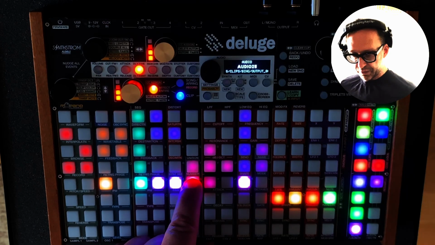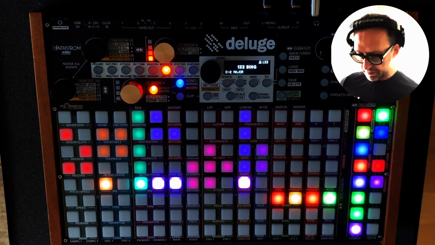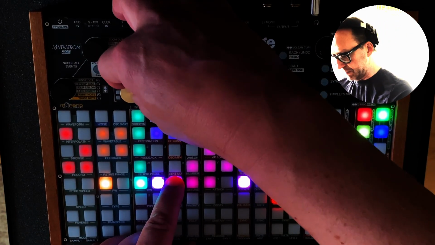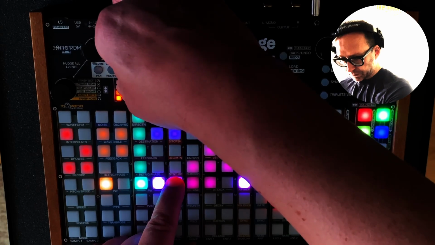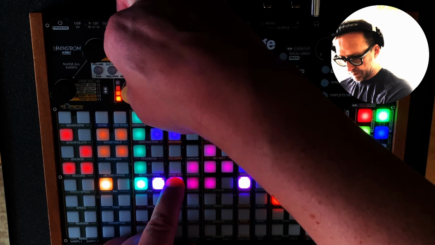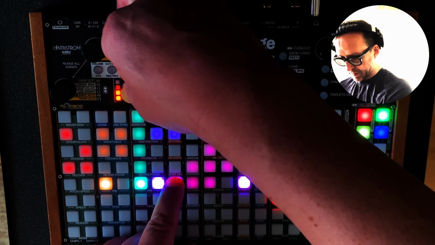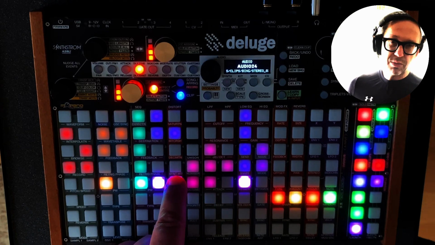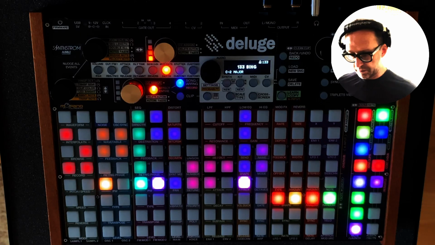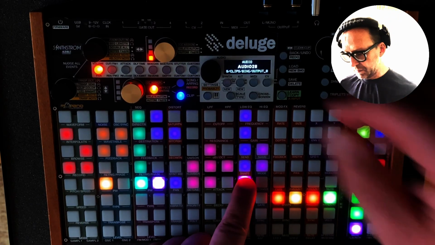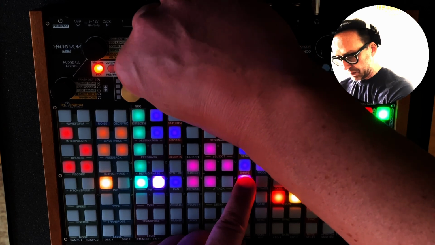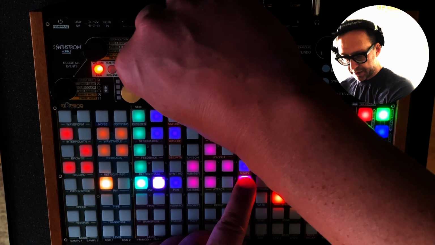Max is 24 for the delay. Same here. We have to bring this down because harmonically we could run into issues. And this one I just take down.